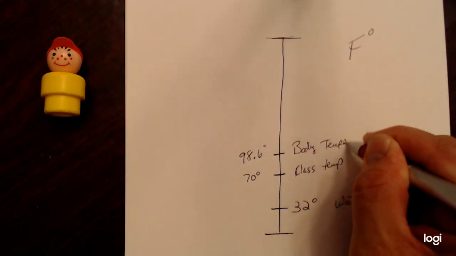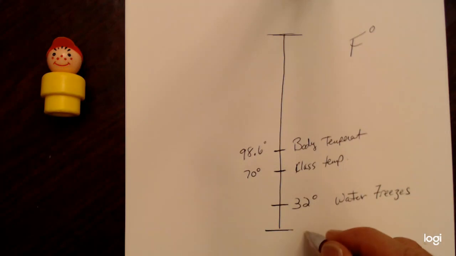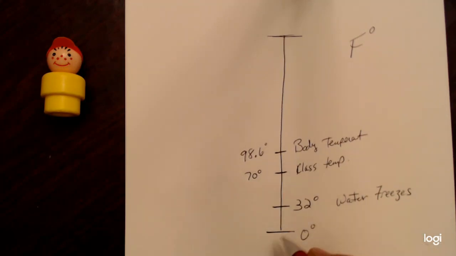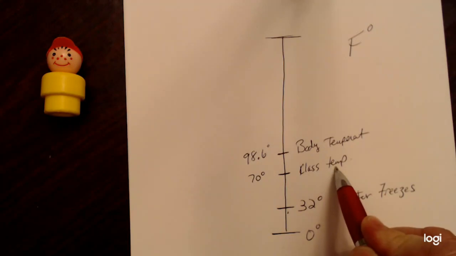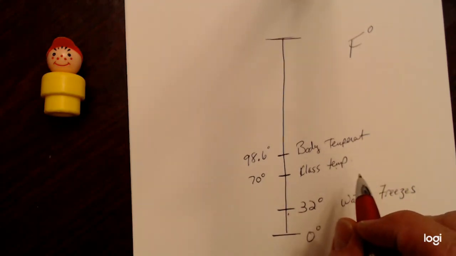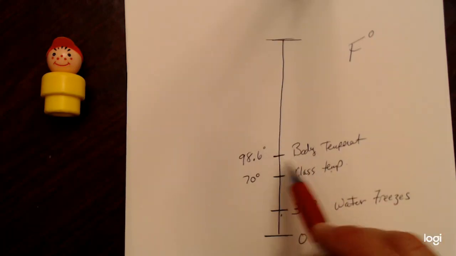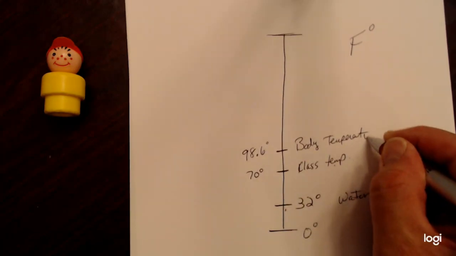Let's just say that we'll call that 0. So we are at 32, water freezes. 70 is our classroom temperature. And then we have 98.6 as our body temperature.